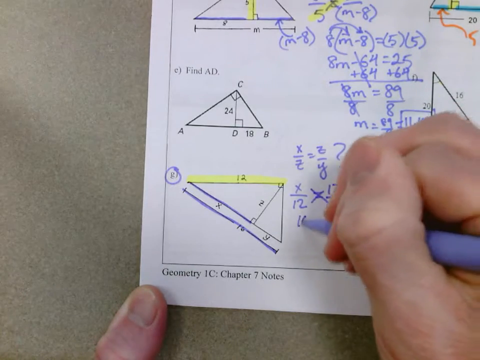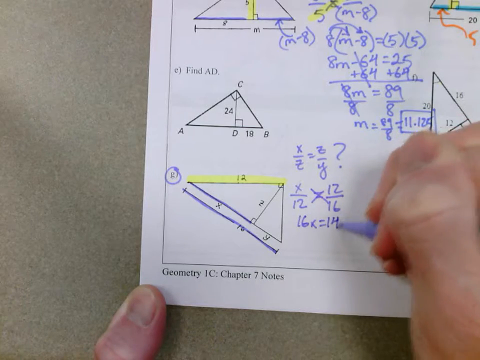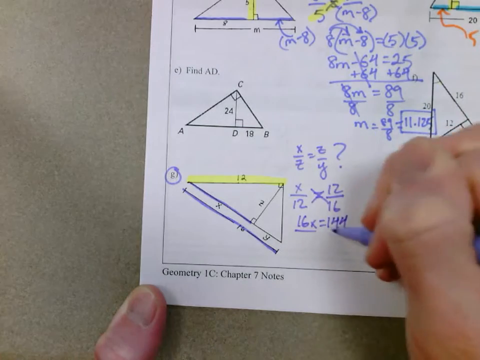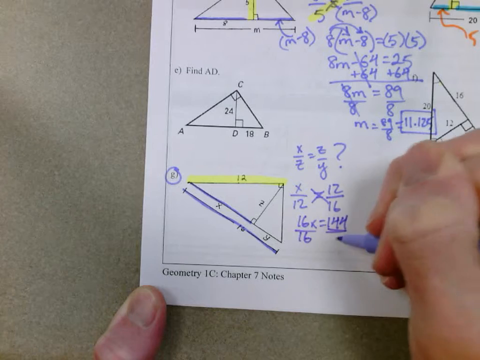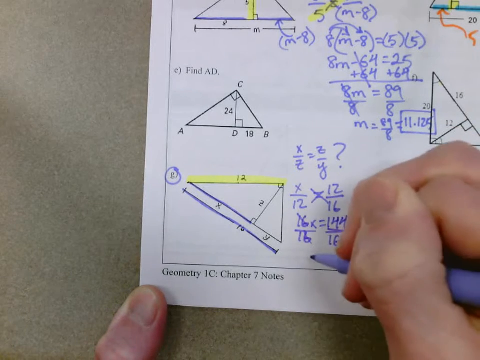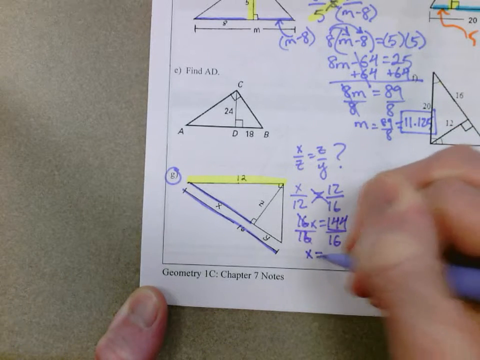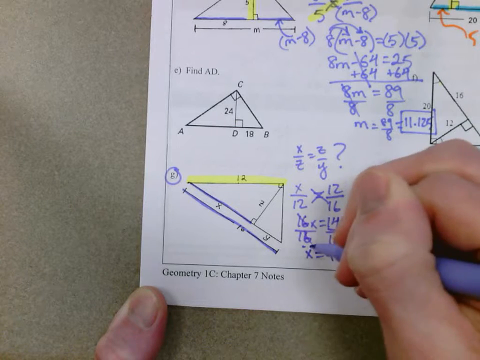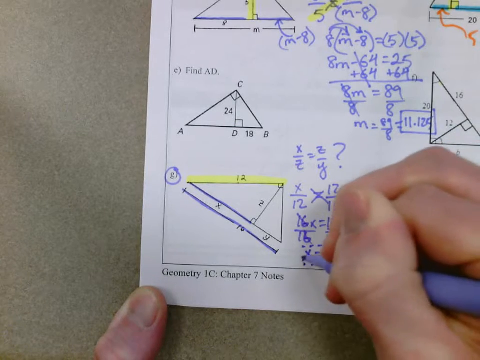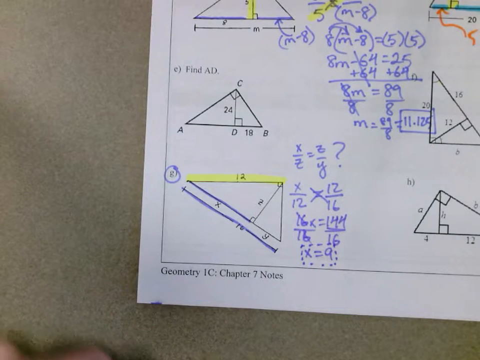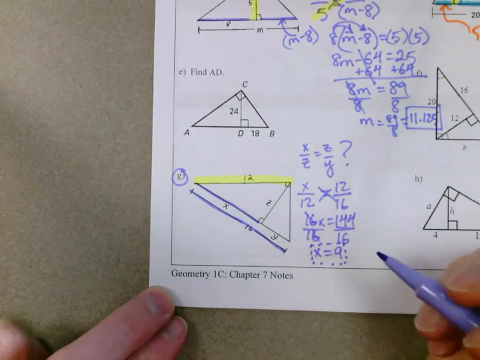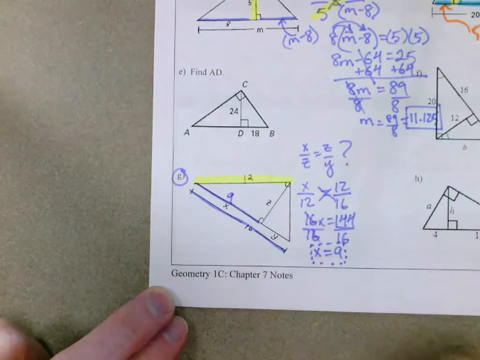So I end up getting 16x equals 144. I'm going to go ahead and divide that down by 16 on both sides. And I end up getting that x must equal exactly 9. Okay, so that's part of our answer. So we're feeling pretty good. We've got part of it. I'm going to return to the question. I'm going to list this piece as 9.